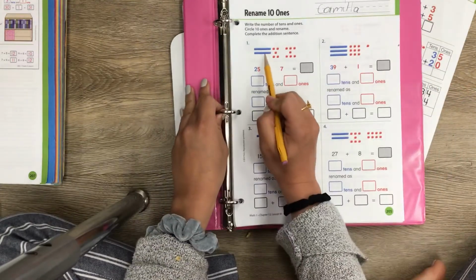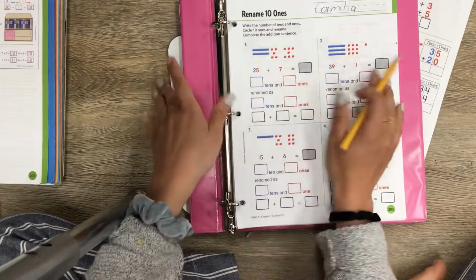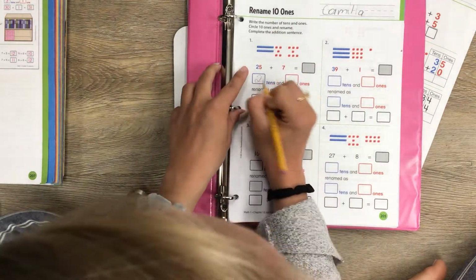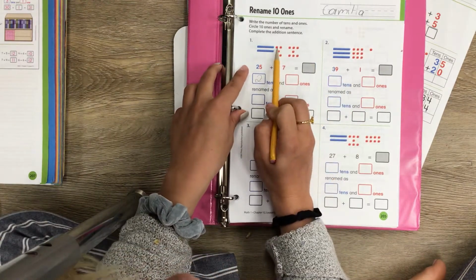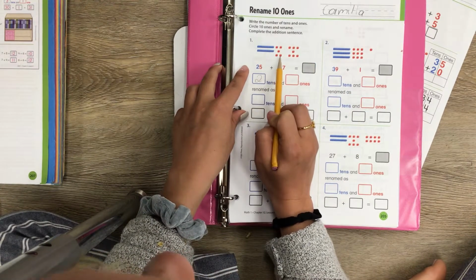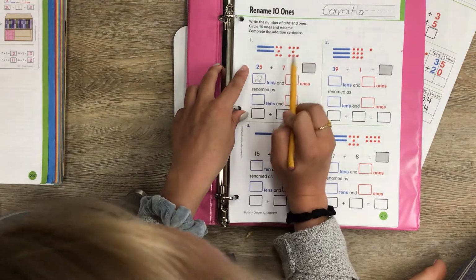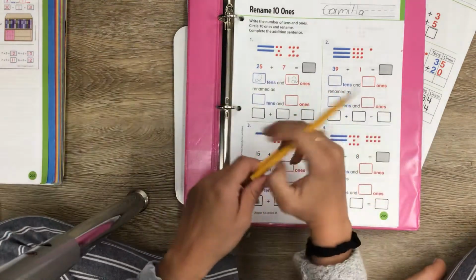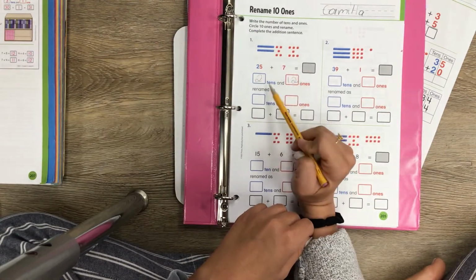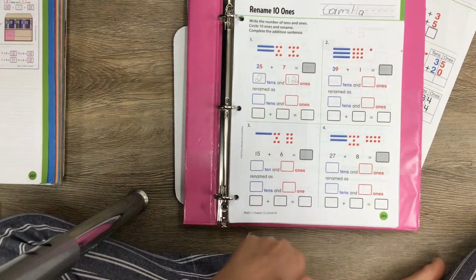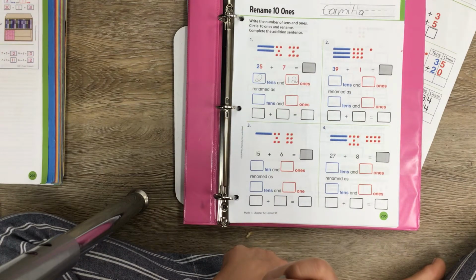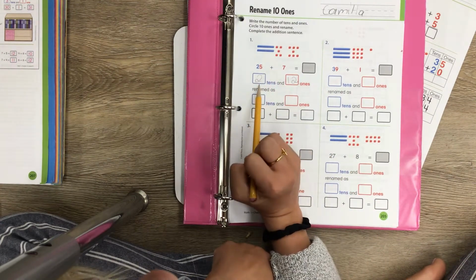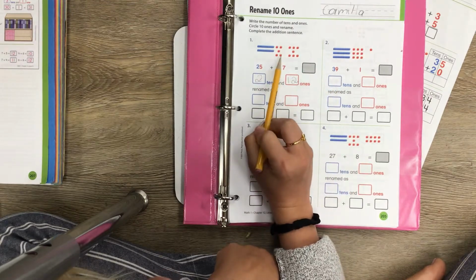Sorry, we're just counting our tens boxes. So 1, 2. There's 2 tens boxes, right? And then how many ones boxes is there? 1, 2, 3, 4, 5, 6, 7, 8, 9, 10, 11, 12. There's 12, okay? There's 12 ones boxes and there's 2 tens boxes, okay? But what they want us to do is to solve 25 plus 7. So with our 2 tens boxes, we're going to add them to our 12 ones boxes.